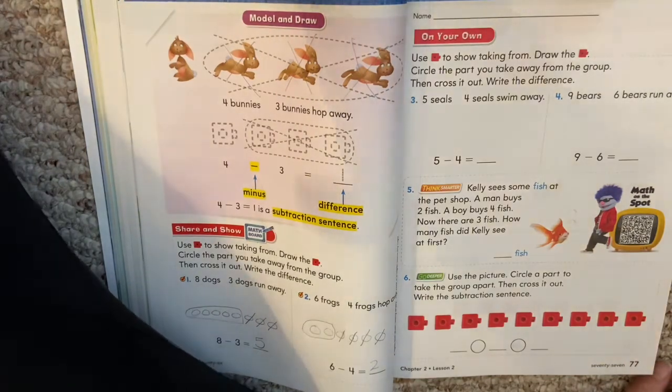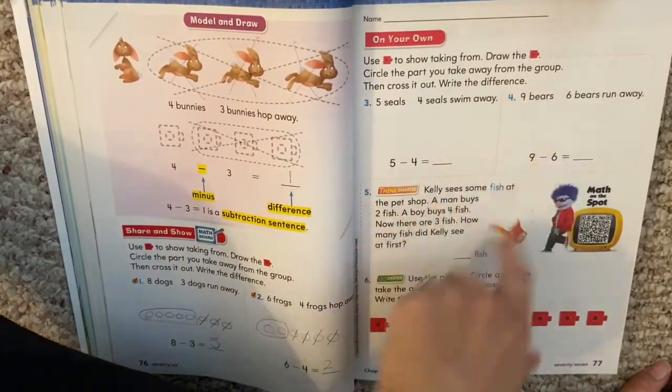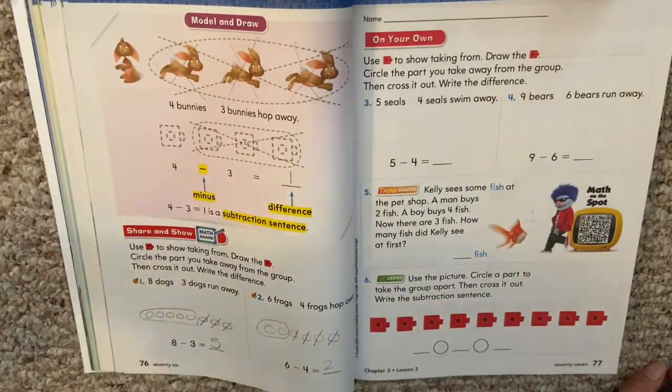Okay, boys and girls, if you're hitting play, that means you are ready to check your work. That means you already did these. Okay, make sure they're done before you listen to the answer.